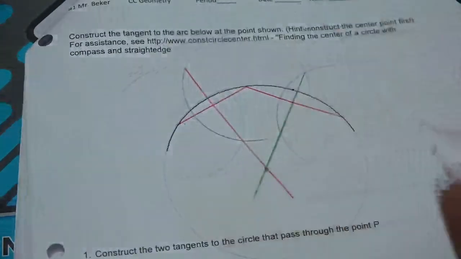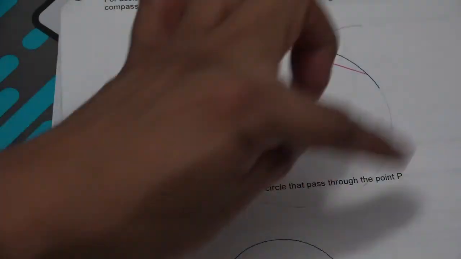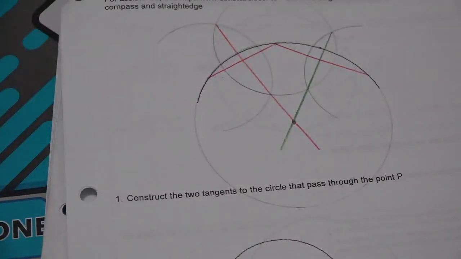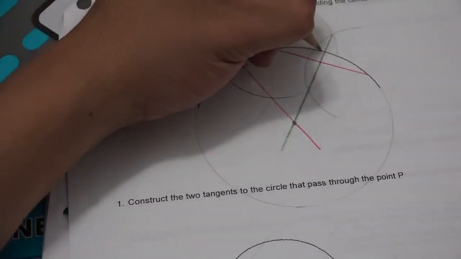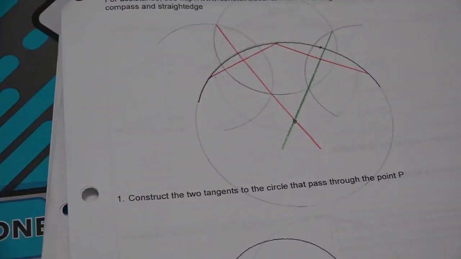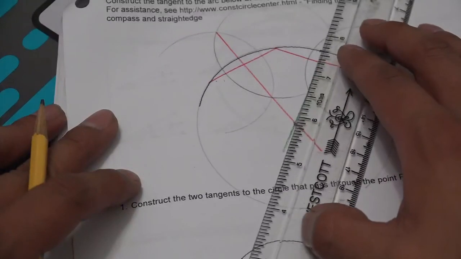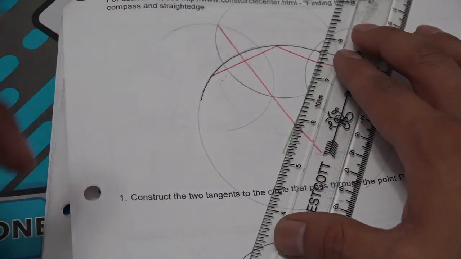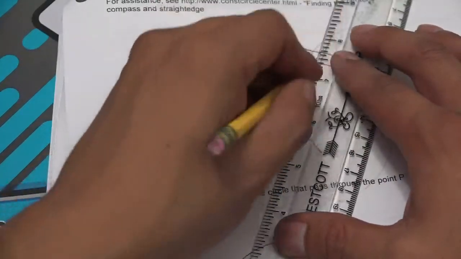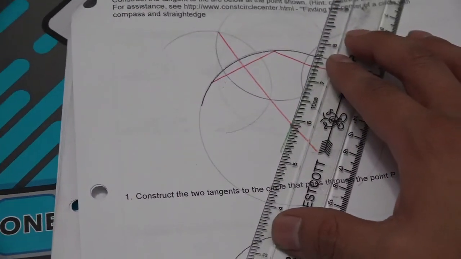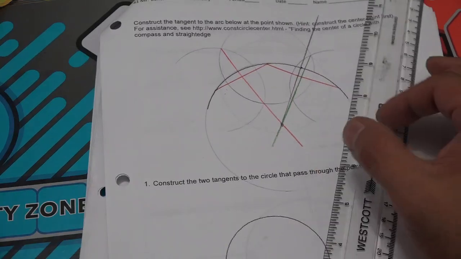Okay, so now we know how to find the center of a circle. I completed the circle, although I didn't need to, because this is where they want me to draw the tangent, this point right here. So how am I going to do it? Easy. Draw a segment from the center of the circle to the tangency point. It has to be long enough.